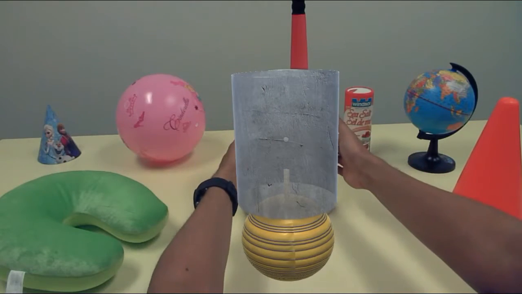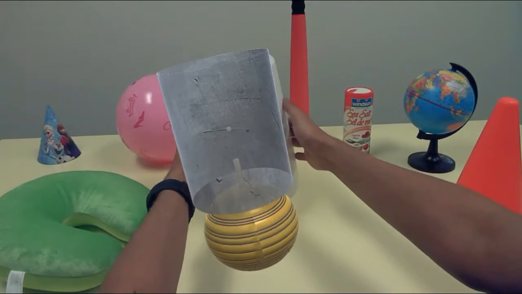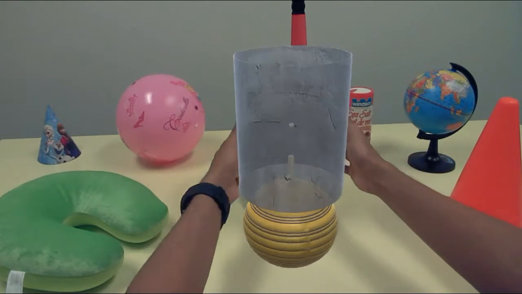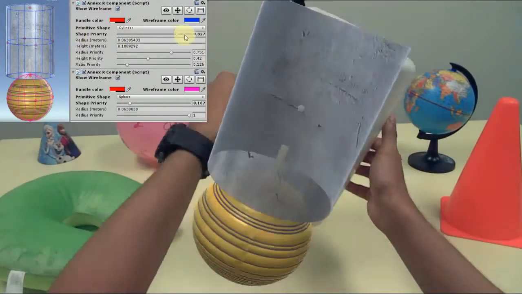In this example, the lampshade is matched to a bucket. Note that the system has chosen a bucket over the globe or balloon, as the developer has set a higher priority for the cylindrical part of the haptic model.